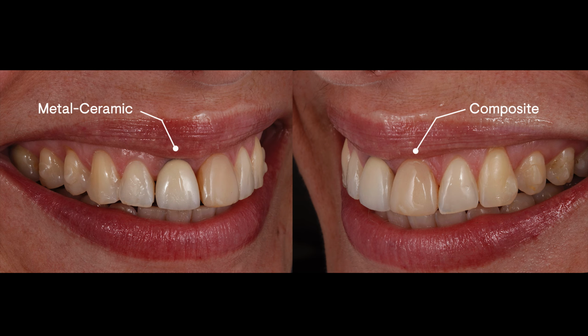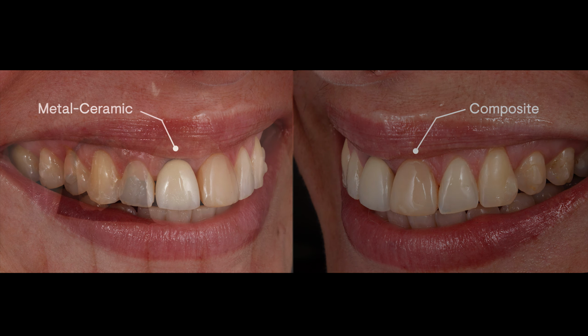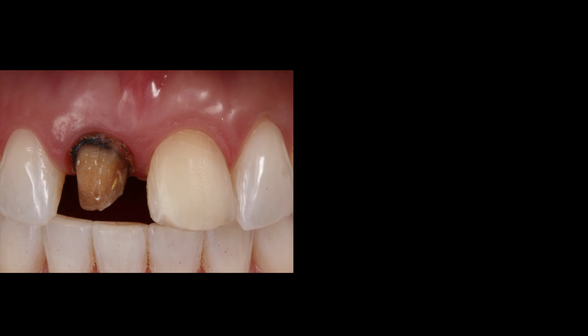So let's see what's underneath both materials to see how the tooth is. Here, after the removal, we see that the tooth that has the crown is super dark, almost black. The other one is okay. So we think, okay, let's try to bleach it.